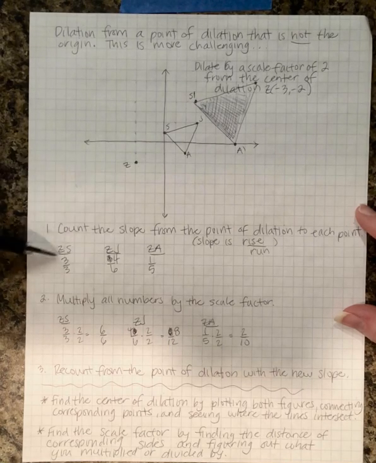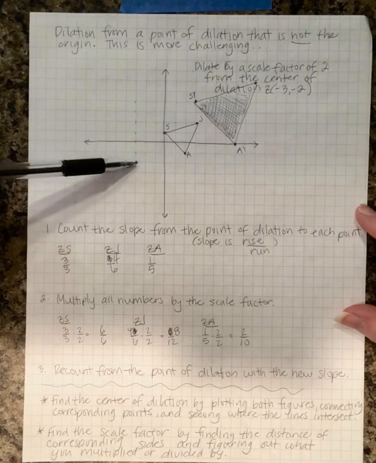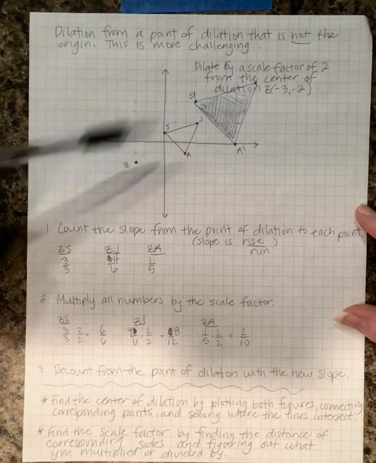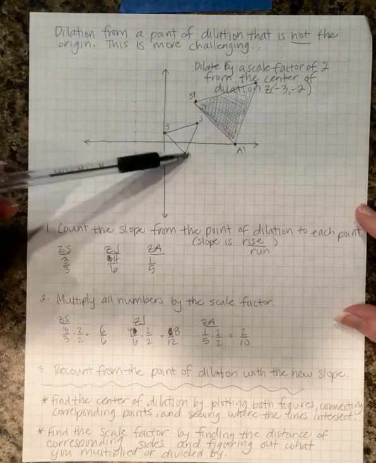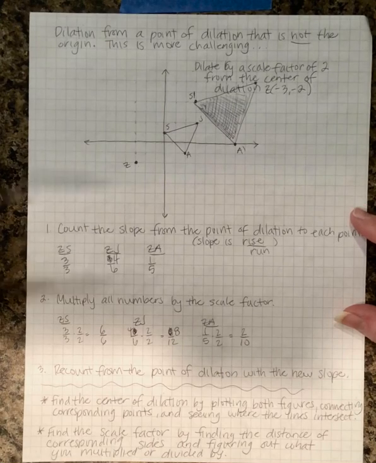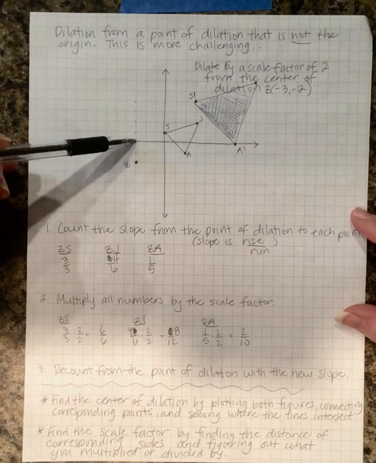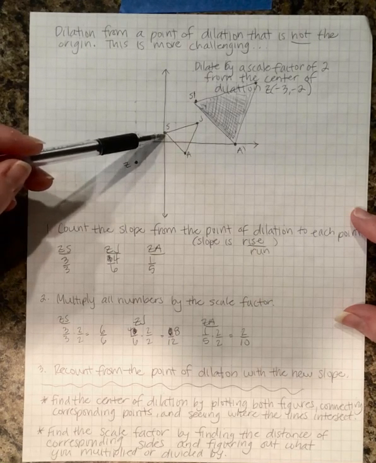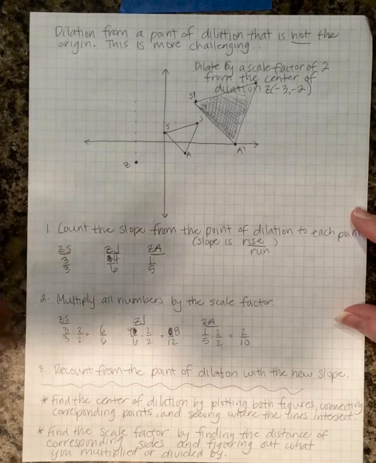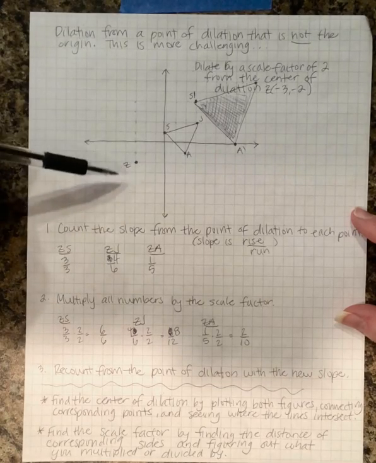So I'm just labeling everything that I'm doing. I'm going to count from Z to S, then from Z to J, and then from Z to A. And I'm just going to remember that slope is rise over run. So if I'm going from Z to S, 1, 2, 3, 1, 2, 3. So I'm writing this 3 over 3. I'm not reducing it. I'm leaving it like that.